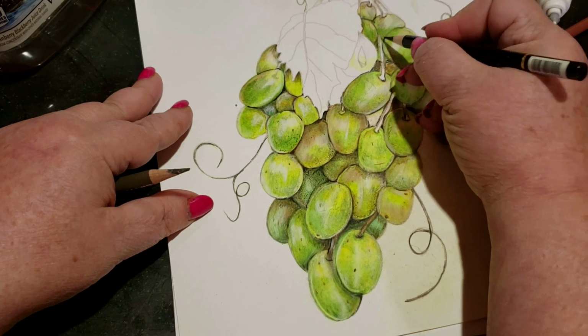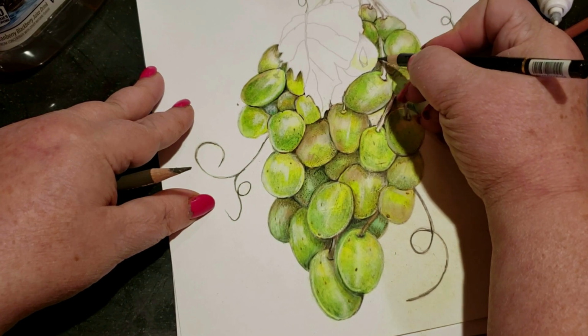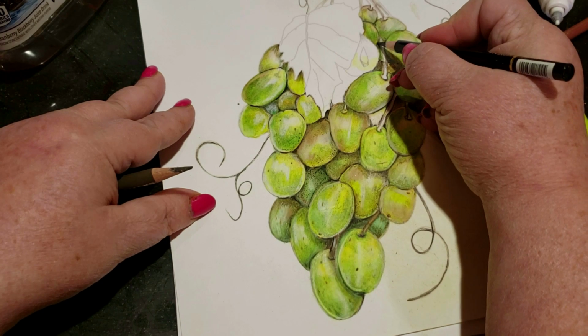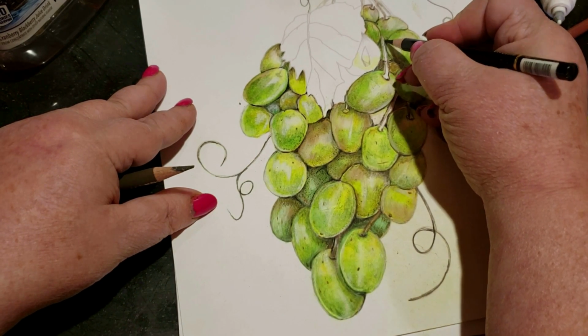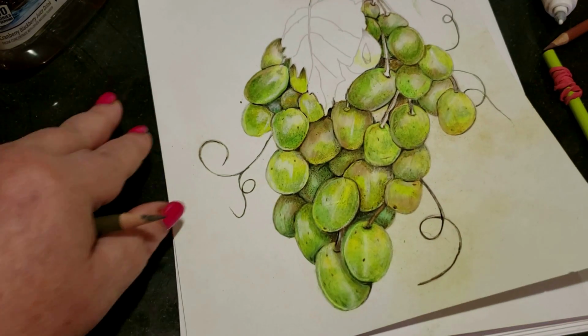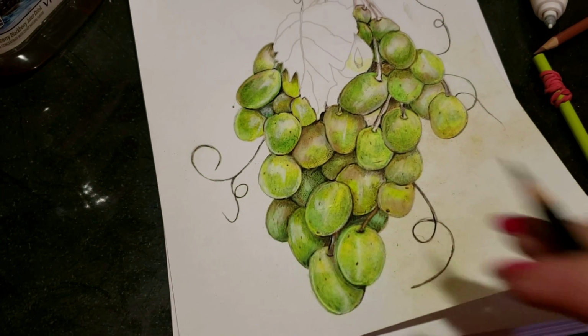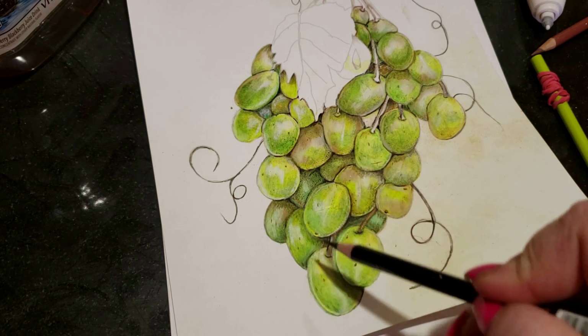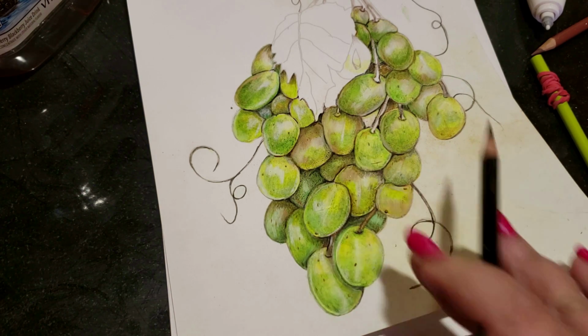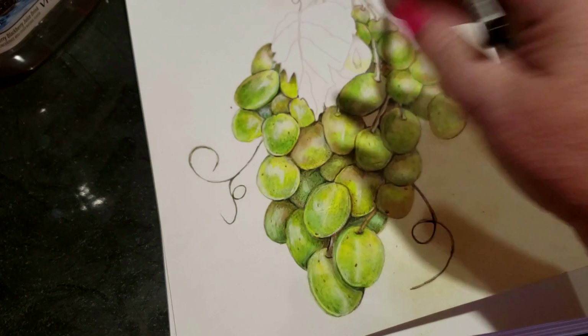Got to keep checking because this tone in here has to be darker than the ones on top, but I really haven't worked on the top area that much. I've kind of been, you could tell, concentrating in this area over here. And these are not as done.